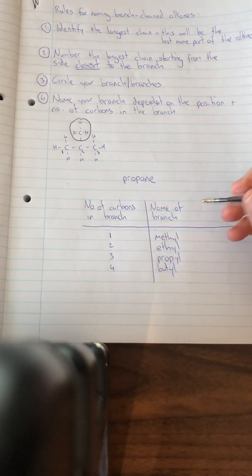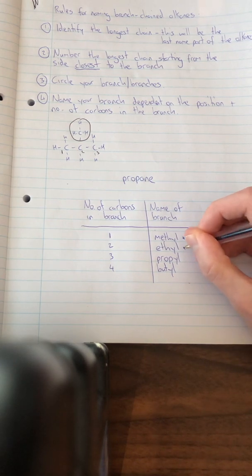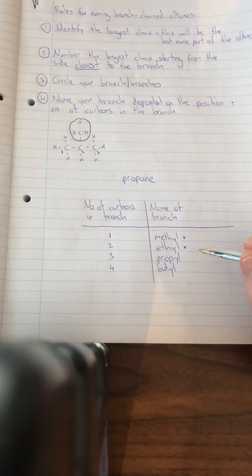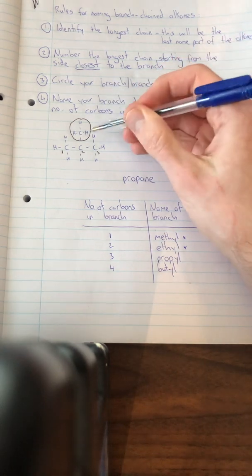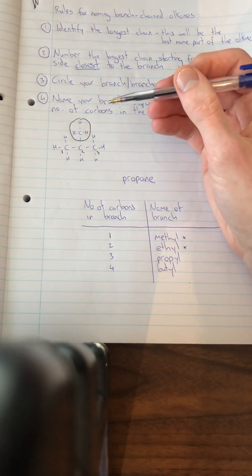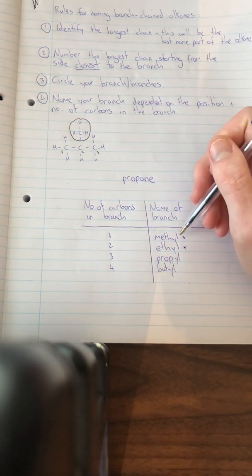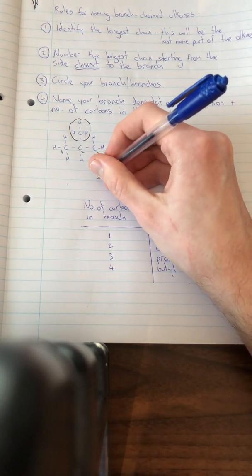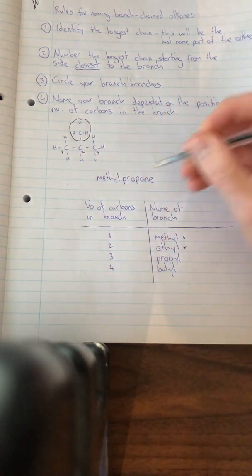To be honest, you'll only really ever get asked about methyl and ethyl, but it's always good to know what happens. So if we go back to our molecule here, if we look at the branch, how many carbons are in that branch? Quite straightforward, it's only one. So that tells us the name of the branch is methyl. So this molecule here becomes methyl propane.